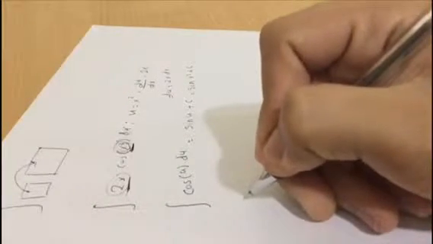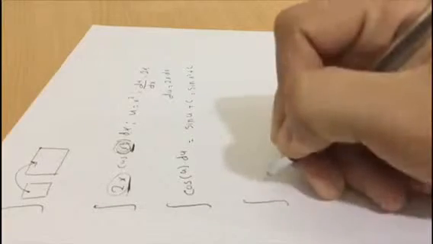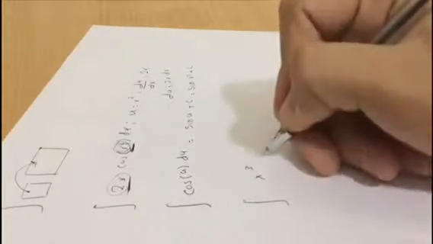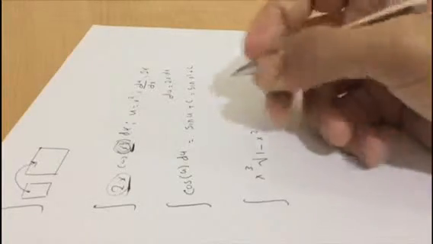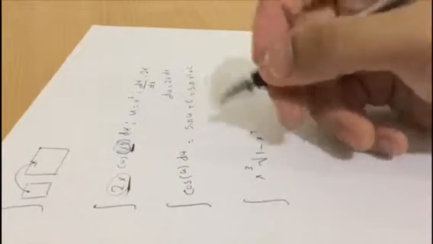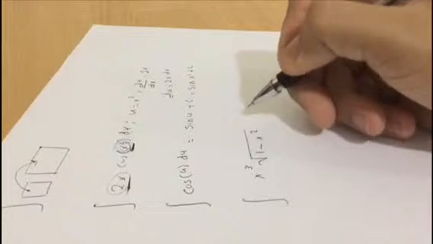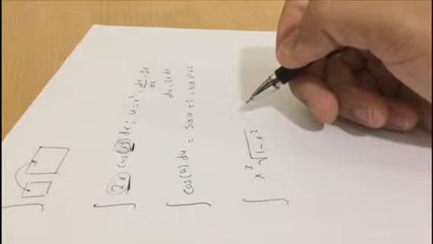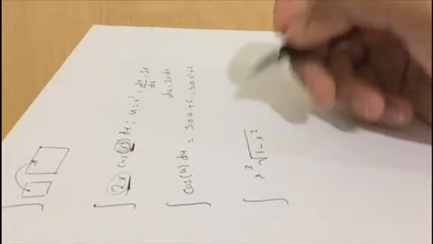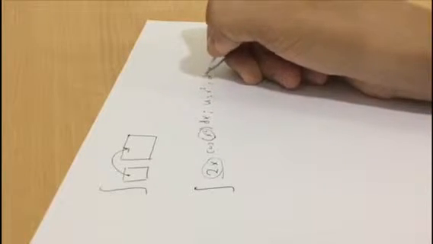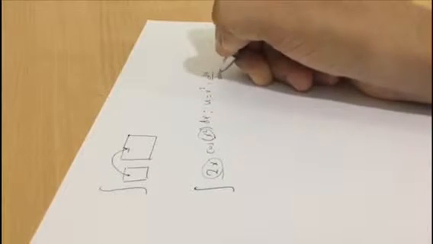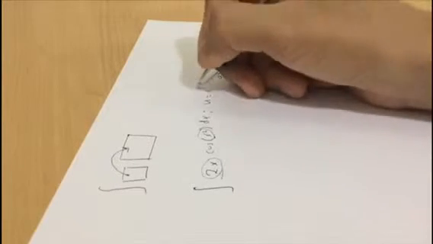The next question says the integral of x cubed times the square root of 1 minus x squared. We don't have this part, so du over dx is equal to, what is the derivative of this?